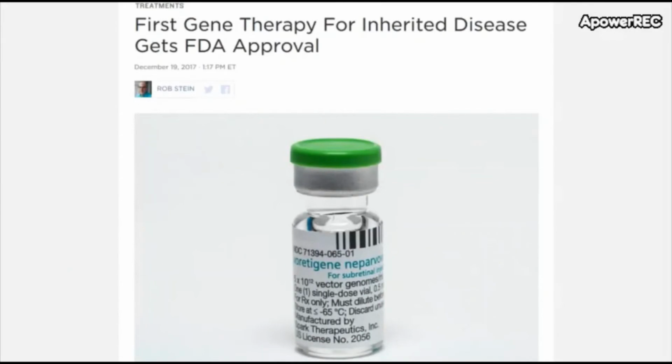Again, not all viruses are harmful, and in fact, some viruses are being used by scientists to deliver certain drugs or gene therapies to humans. The first gene therapy approved for inherited diseases got its first FDA approval for Leber congenital amaurosis, also called LCA, which is a rare inherited eye disease.